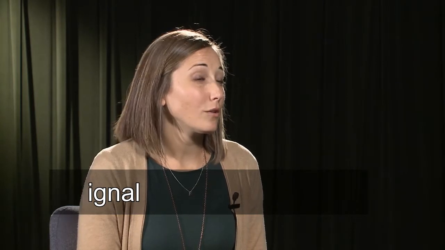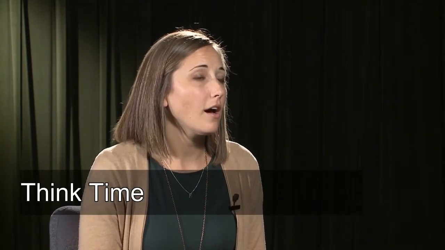The signal includes 4 parts. It's the focus, the cue, think time, and then a signal for response. A focus shows students exactly what they are working on in the task at hand. A cue is a quick reminder of what they are being asked to do, such as sound, if they're working on sounds practice. Think time is a crucial component of the signal.